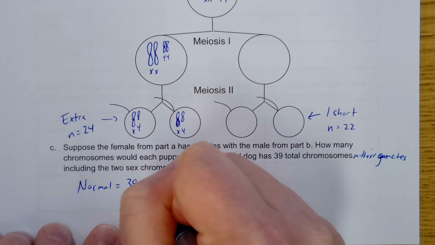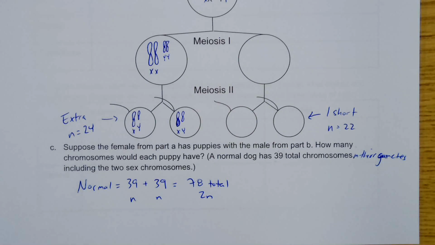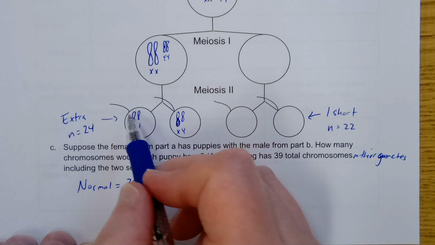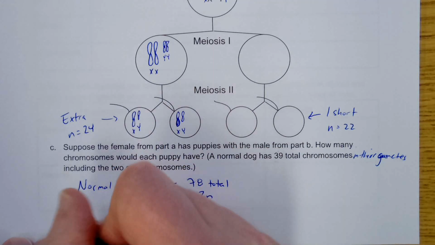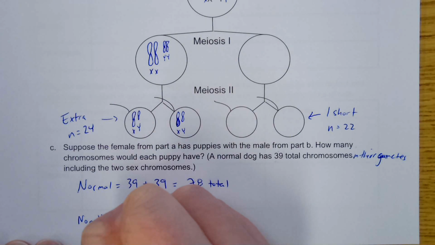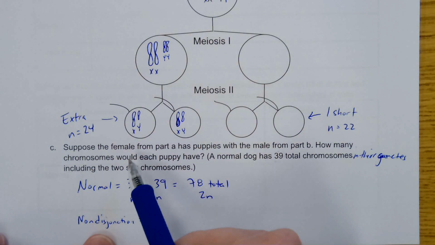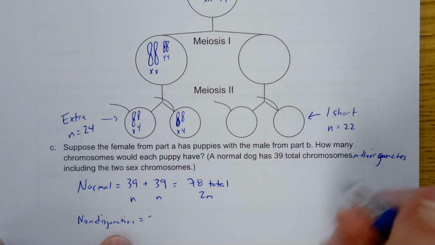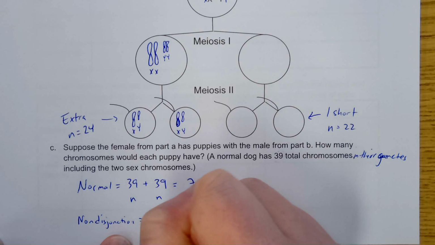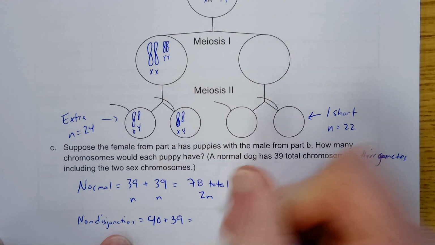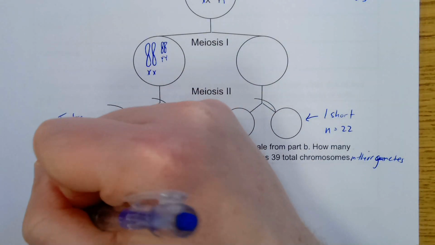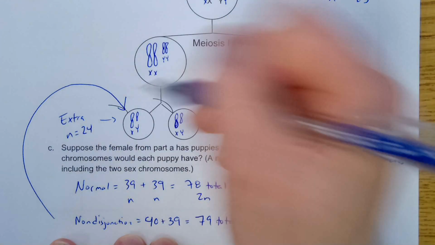So that's N, N, and 2N. Now, if it took one of these sperm cells where it's got an extra one, non-disjunction, it's an extra one, so it's 40 plus 39 equals 79 total. So that's this one. Okay?